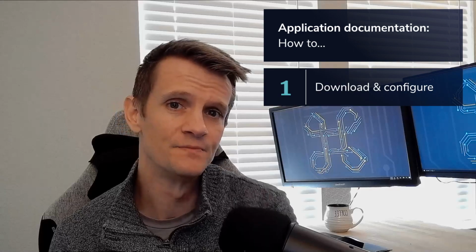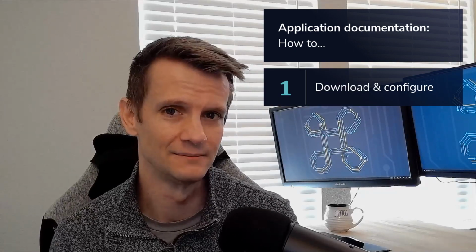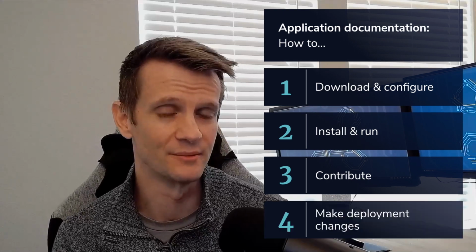The third thing we do is the documentation itself, and there's two types. The first is application documentation. For each application in your product suite, we create a README. That README espouses four things: how to download and configure a codebase locally, how to install and run that codebase locally, how to contribute to that codebase, and how to make deployment changes on that codebase.